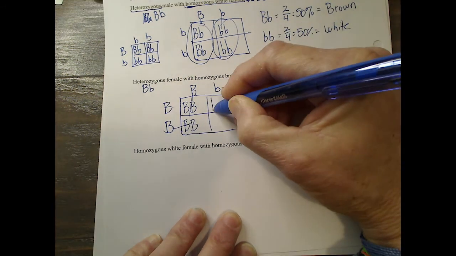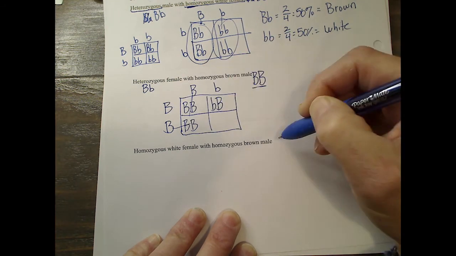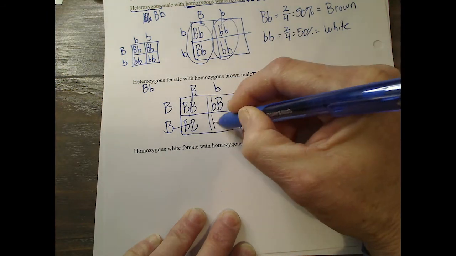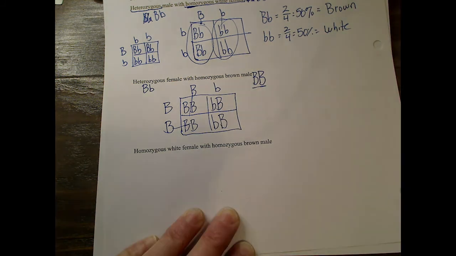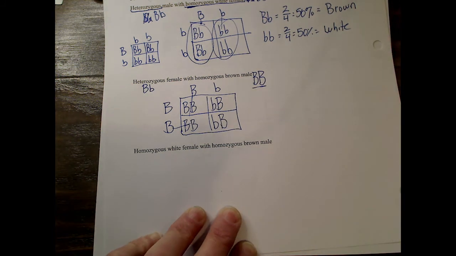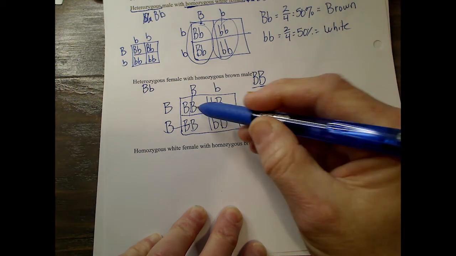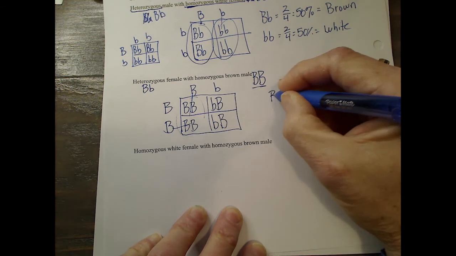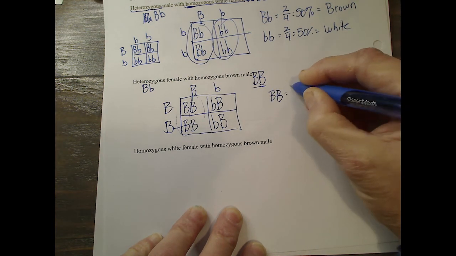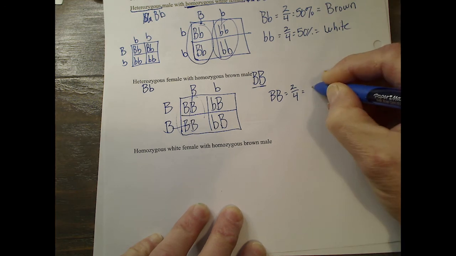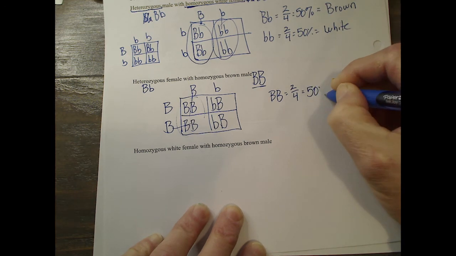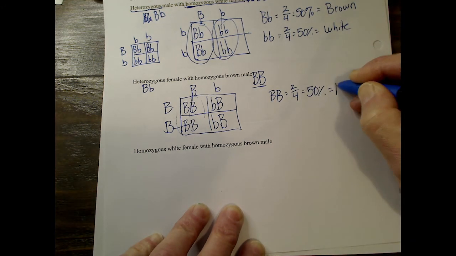Over here, we end up with a little b and a big B. And last, we end up with a little b and a big B. And let's gather them up. Okay, we got big B, I got 2 out of 4. It's not always going to be 2 out of 4. It just happens that as the examples I gave were 50%, and they look brown.